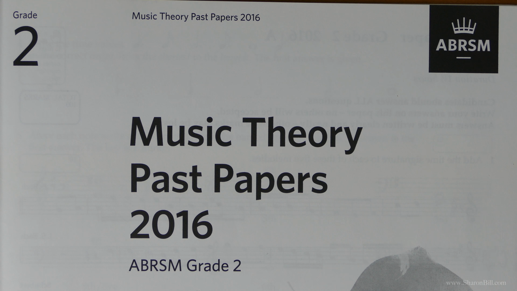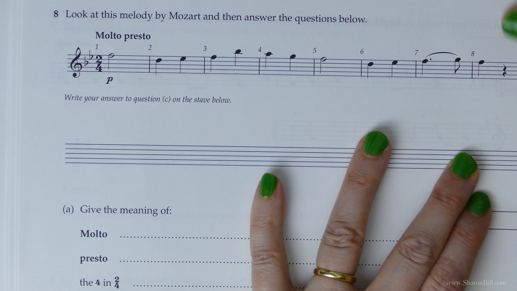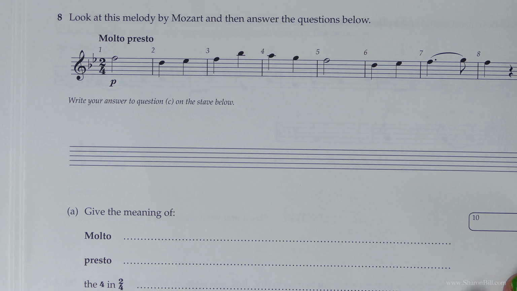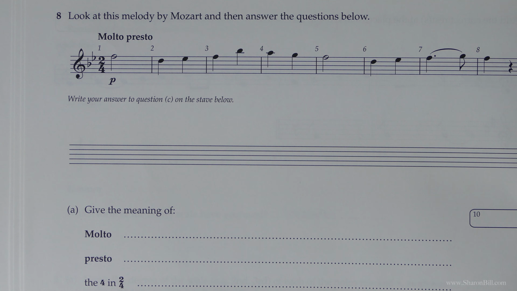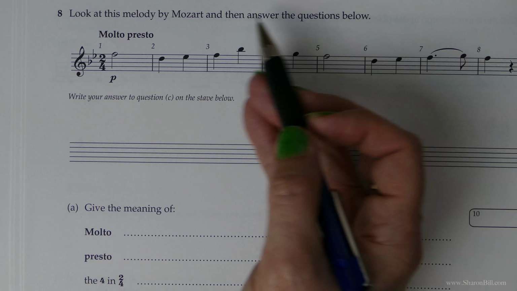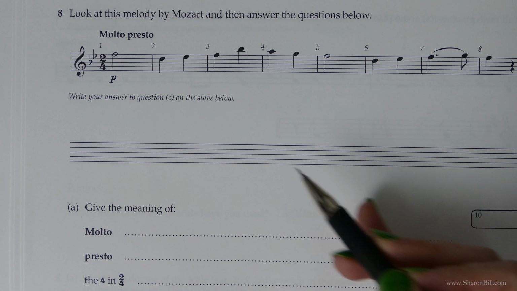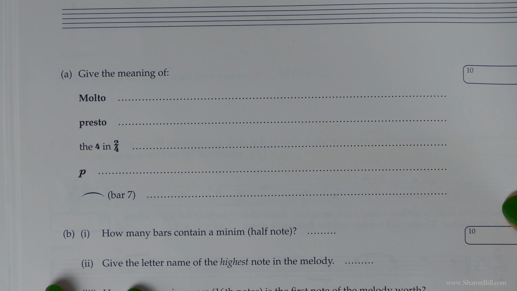And now we'll press on, so grab your pencil, your ruler and your eraser and turn with me to page 8 and we'll have a look at this final question of paper B. This is the second paper of the year 2016 and this is the last question, and all of the questions on this page relate to this little extract of music here. And so let's move on to section A.